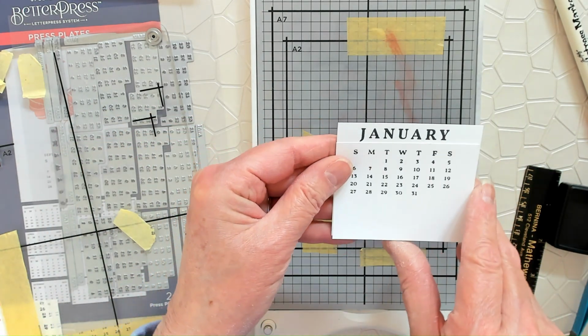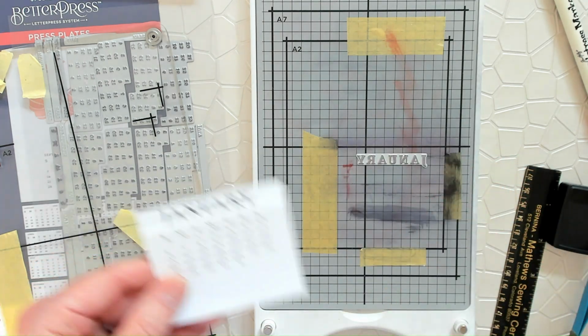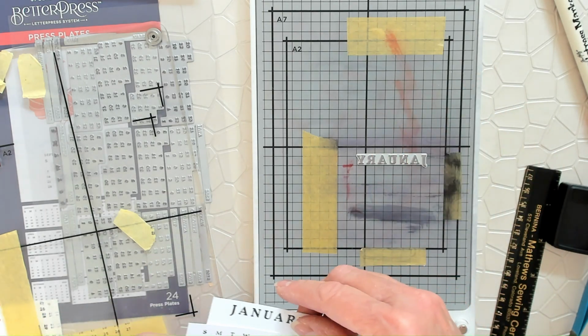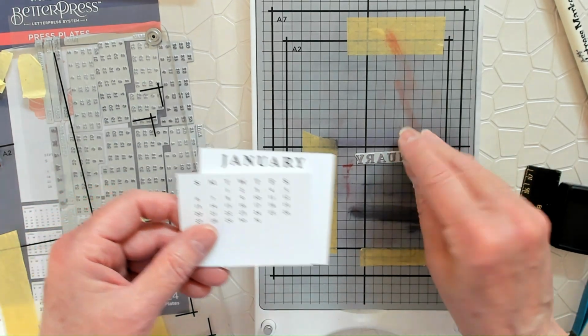Yes, it's above all my dates there. So make sure those are all lined up and it's above your dates. Then we need to run it through 5 times or however many calendars you're making. And then we're going to pull off February. We're going to put February down.